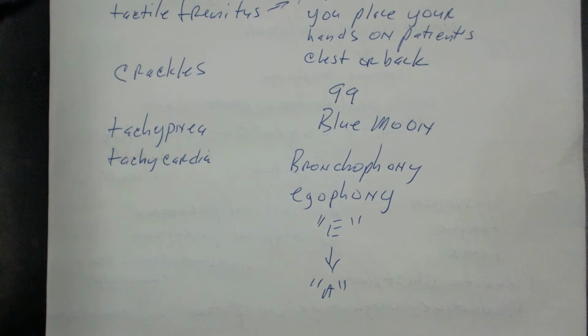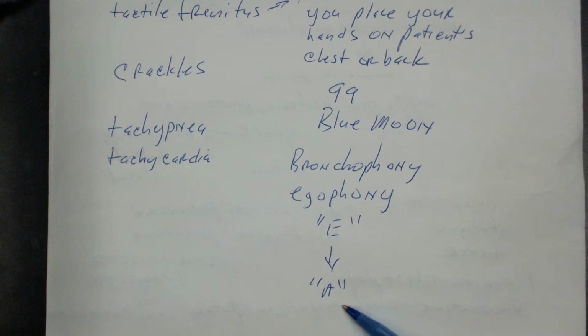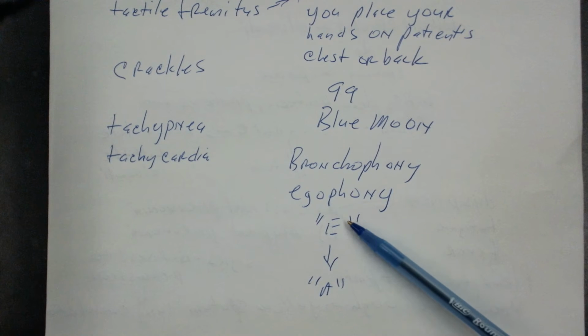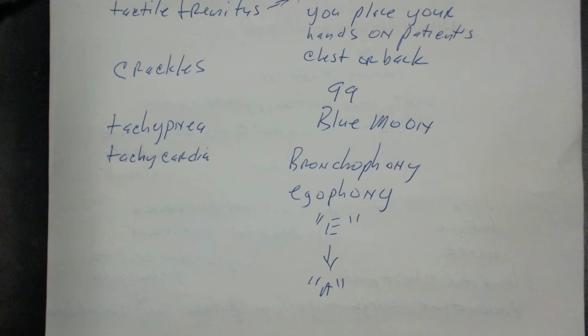Does it sound like E? If it's consolidated and filled with fluid, that E will sound like A. Instead of E, you'll hear A. That's called egophony.